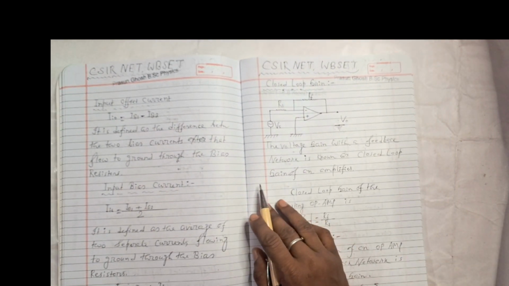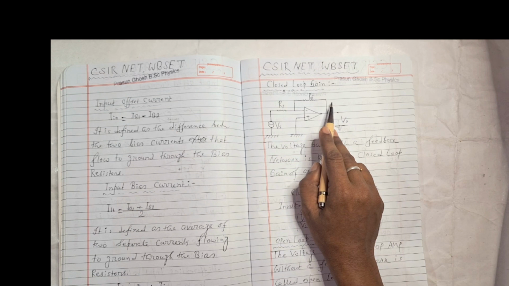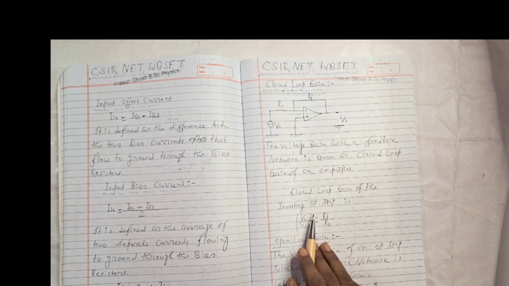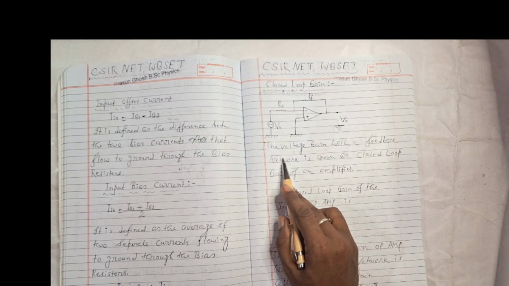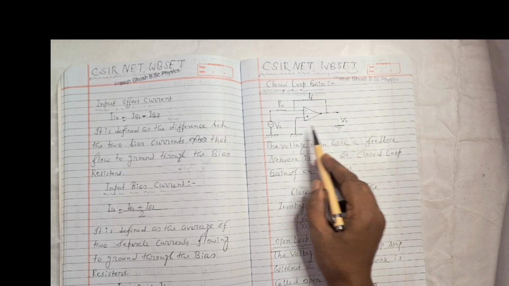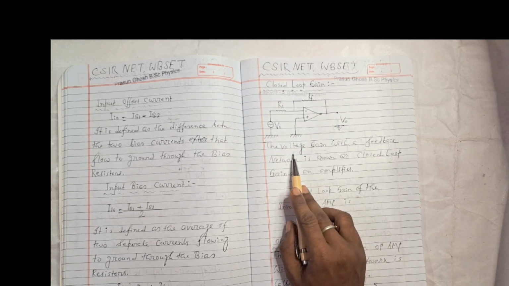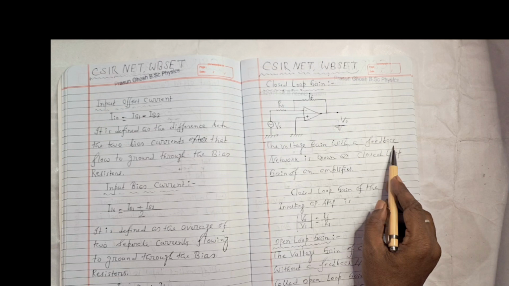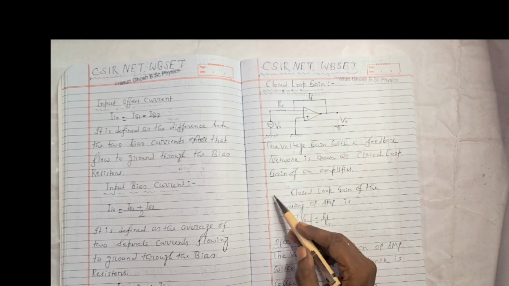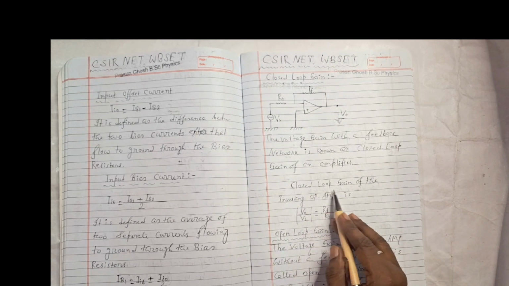Again, we have known that this is the closed loop gain. This is the circuit, this is the output voltage, this is the input signal, this is the feedback resistance, this is the input resistance. So the voltage gain with feedback network is known as the closed loop gain of the amplifier.